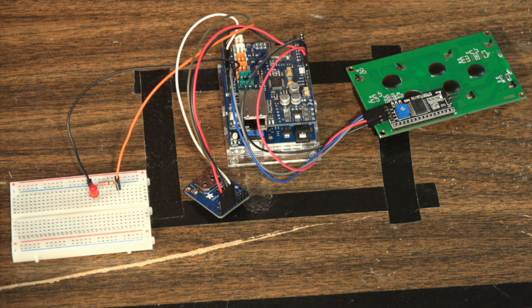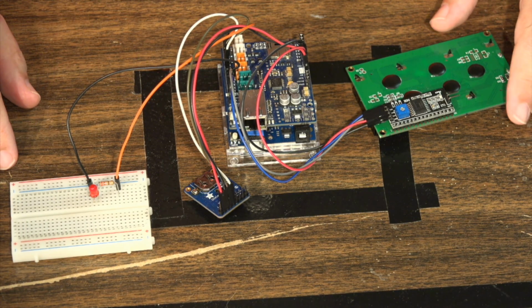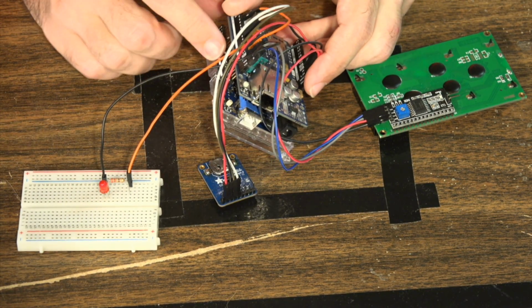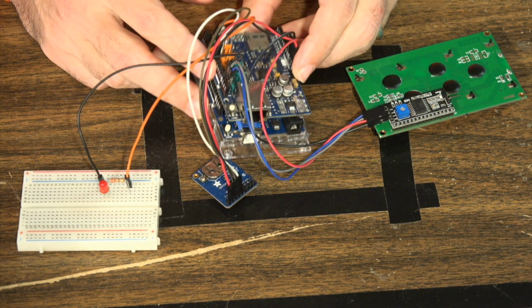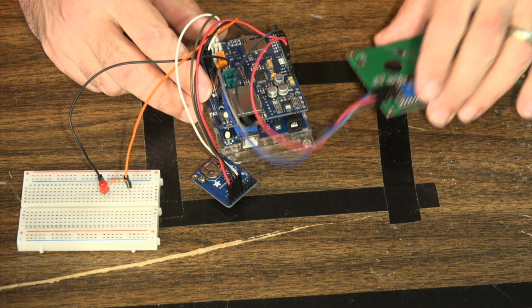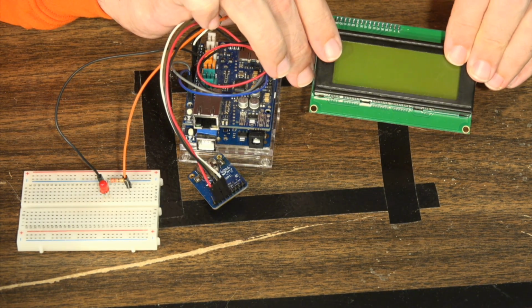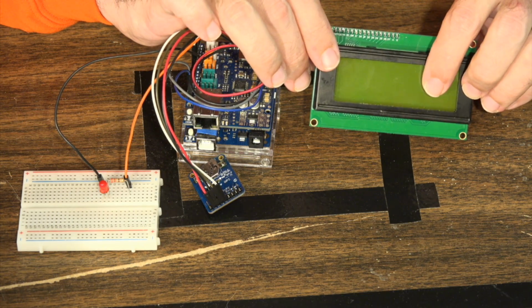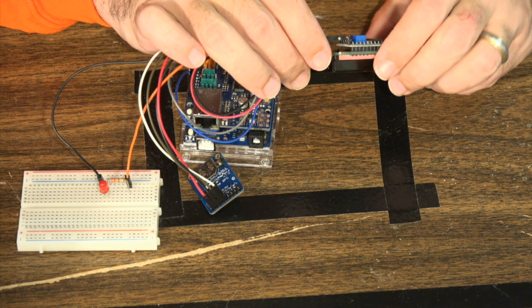So here's the basic build for this project. There really is not a lot to it. Again, we're using the Arduino Uno with Wi-Fi board. On top of that, we're using our Ethernet shield. Basically, we have our I2C screen here. So this is our 20 by 4 LCD screen we use for most of our projects.